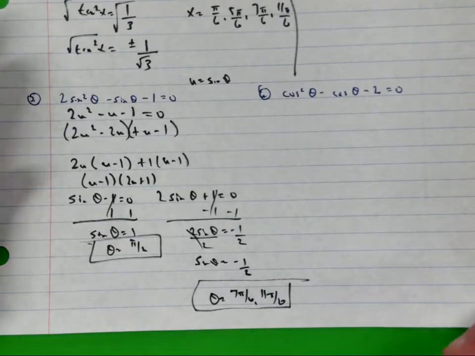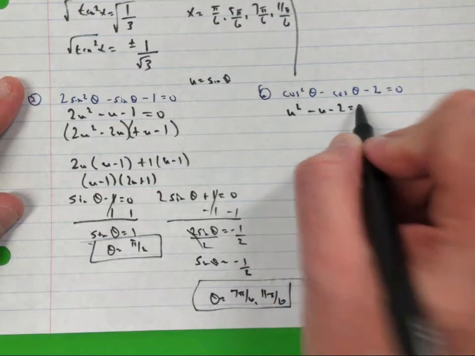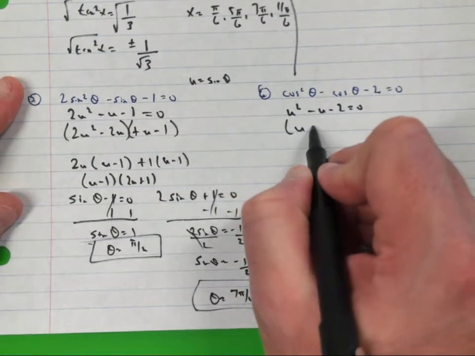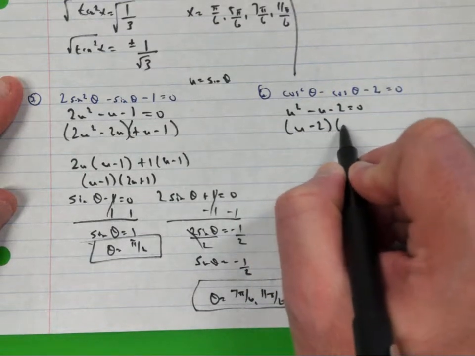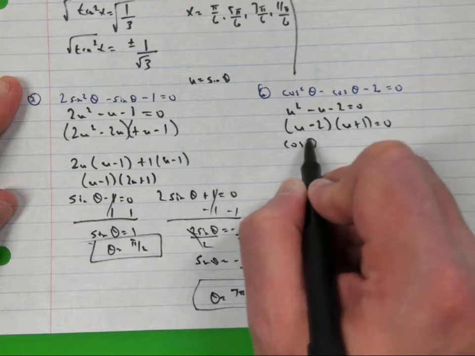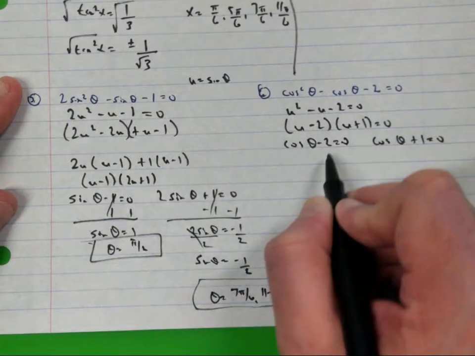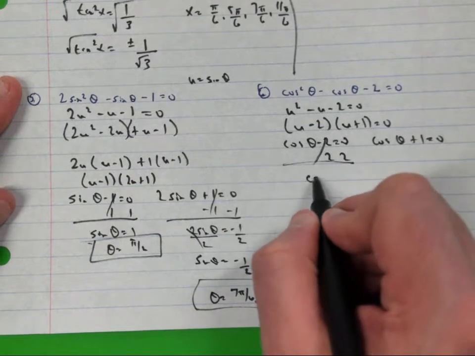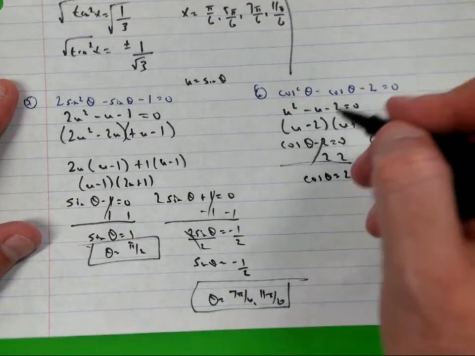Alright. This is u substitution as well. U squared minus u minus 2 equals 0. So that's going to be u minus 2, u plus 1. I'm going to substitute cosine back into there. Move this over. Is there anywhere cosine value equals 2?